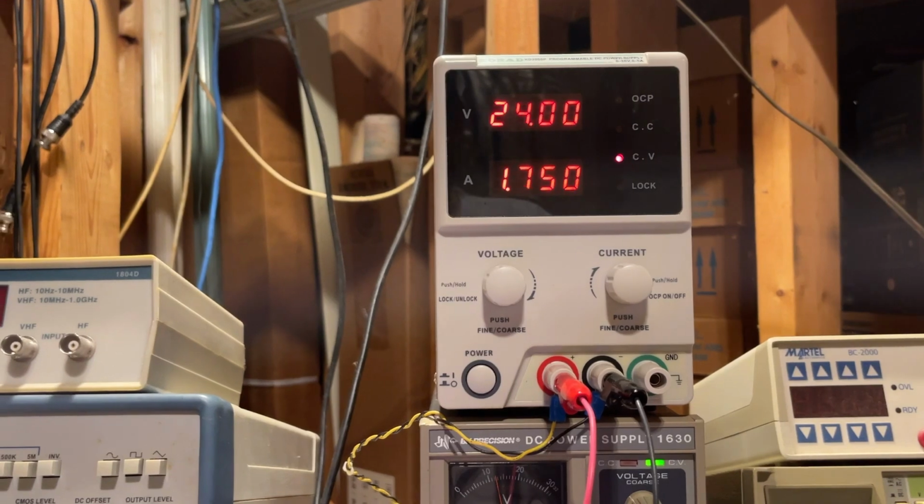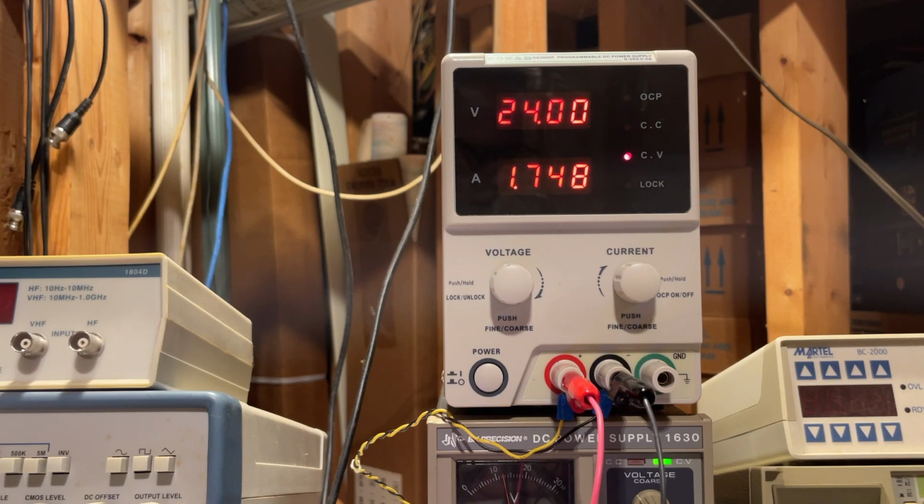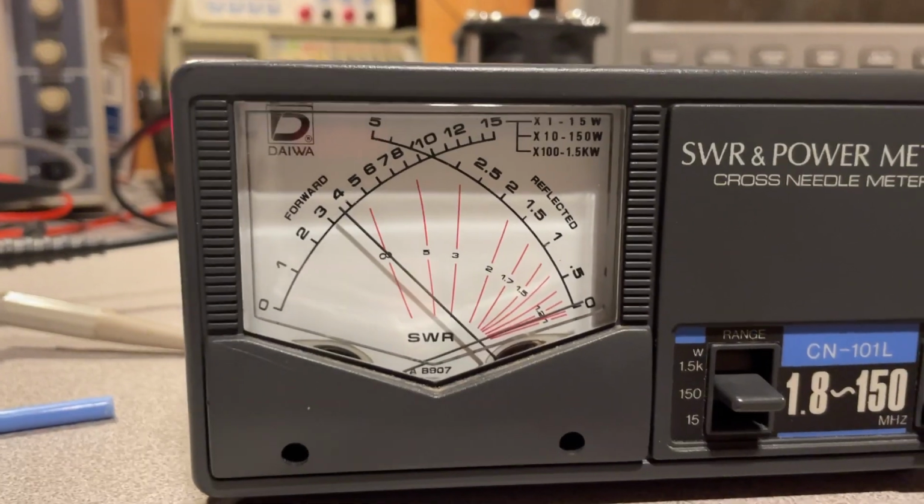And let's do some quick arithmetic. I have a calculator here so we can calculate the values. So we had 43 volts squared, and then divide by 50, and I've got basically 37 watts of output power. So if we briefly take a look at the watt meter, you can see we're about 37 or so.